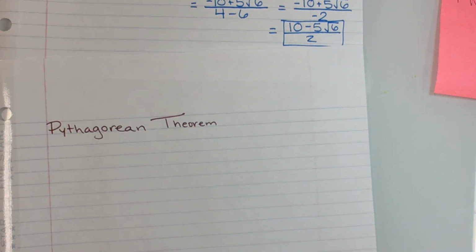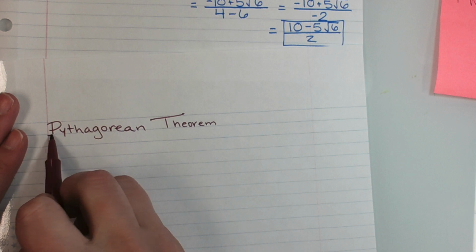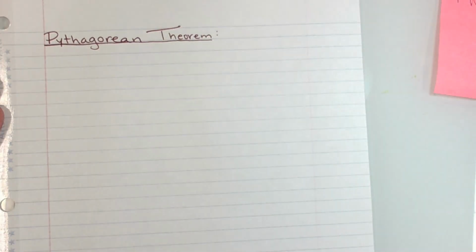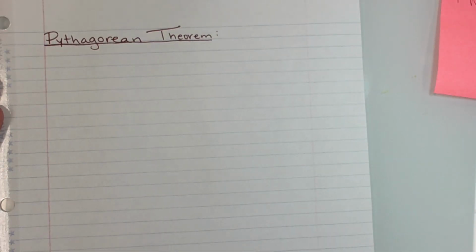What is Pythagorean theorem? Does anyone remember? Say it a little louder. A squared plus b squared equals c squared. True, that is our theorem. But what is it for? What type of triangles? Right triangles. What does it help you find?